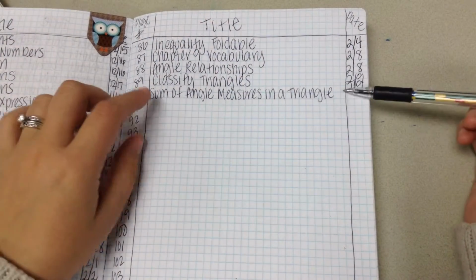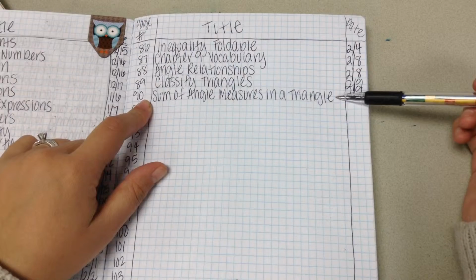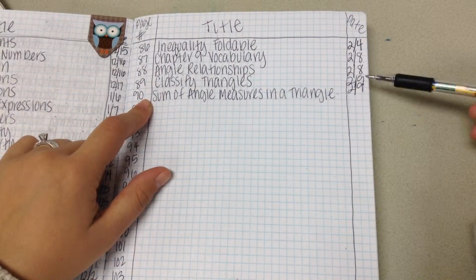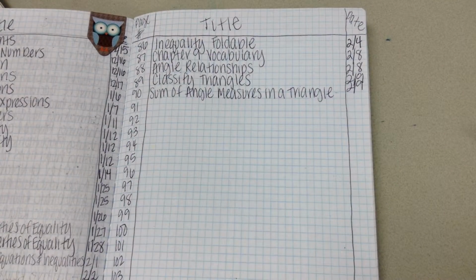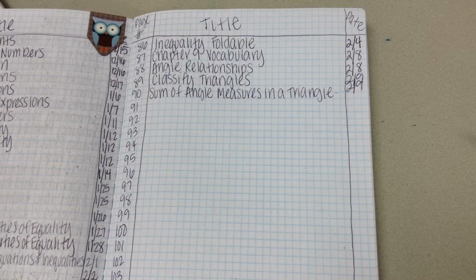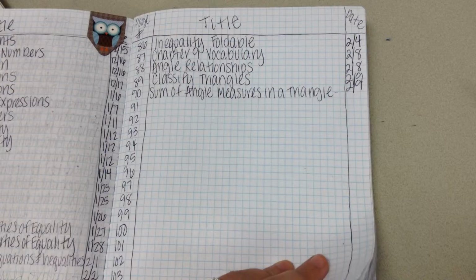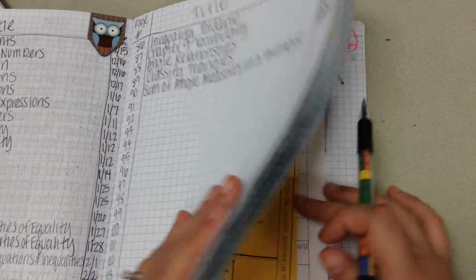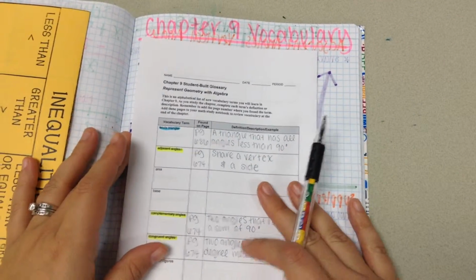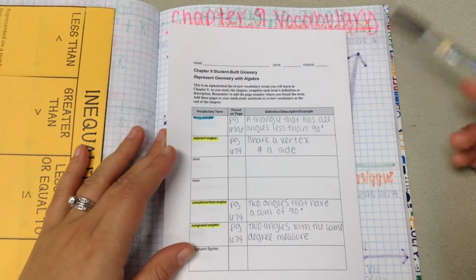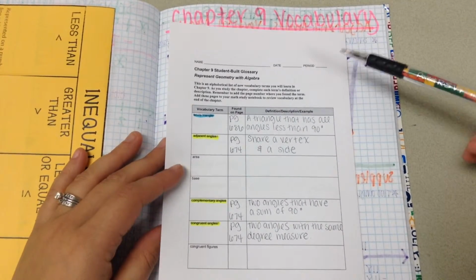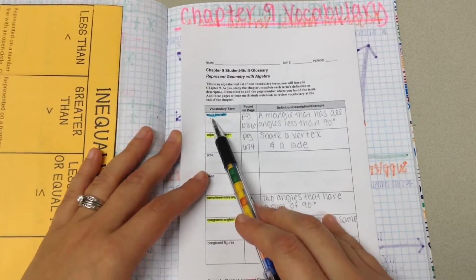And then we're also going to take notes on page 90. So go ahead and fill out your table of contents, and then we are going to fill out some vocabulary as well. When you're done, go ahead and go to page 87. Now remember, your vocabulary is not glued in yet because I haven't been here. So we're going to start with acute angle.